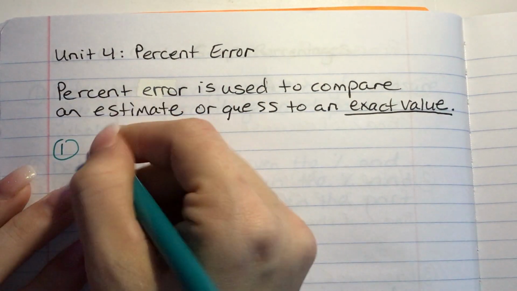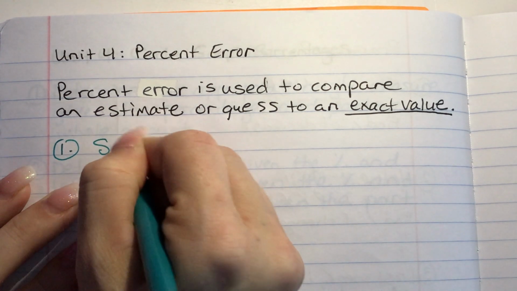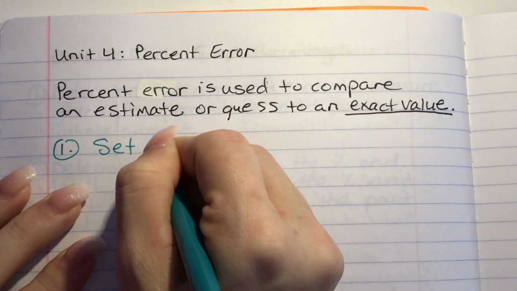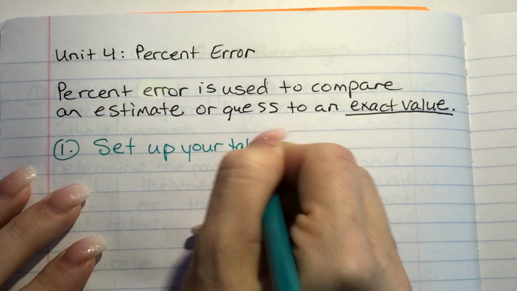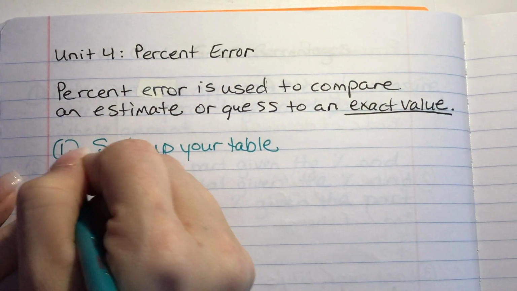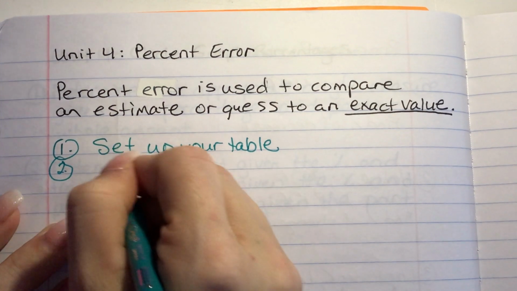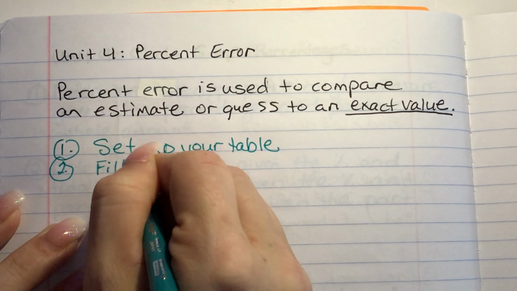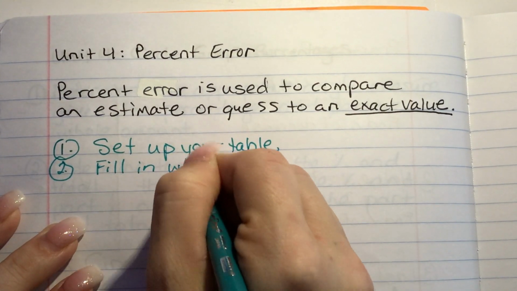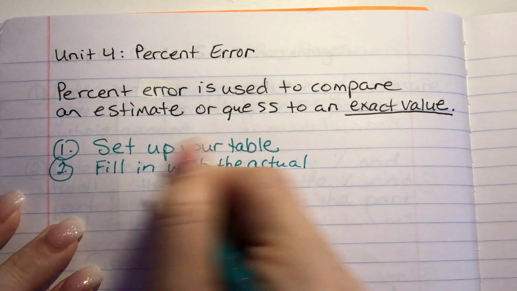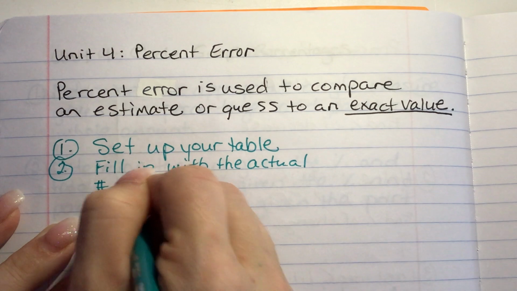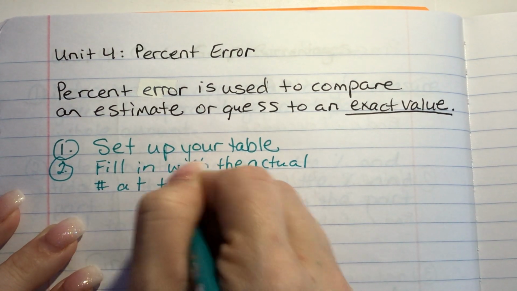So step 1, you're going to set up a table. Number 2, fill in with the actual number at the top.